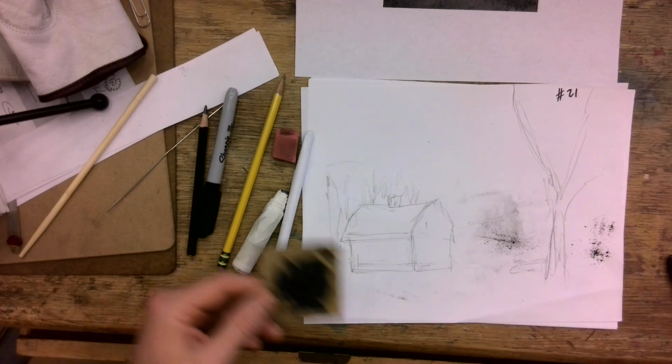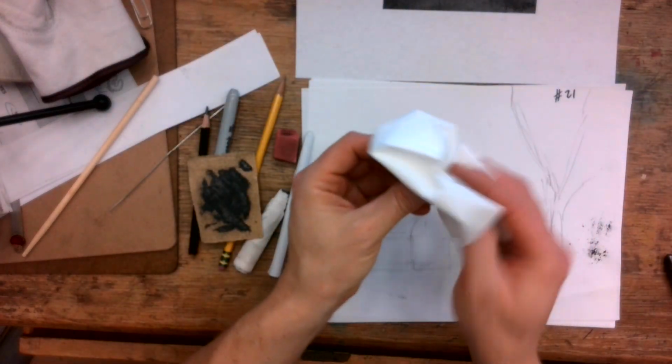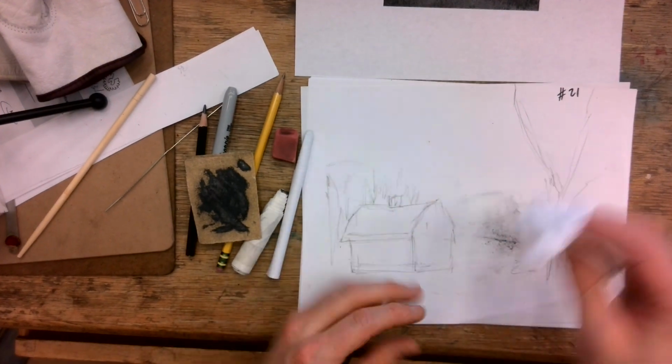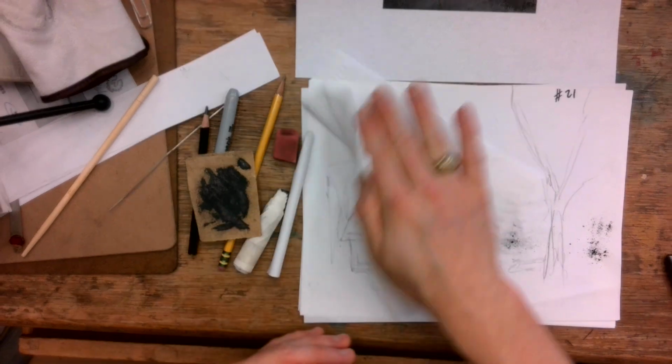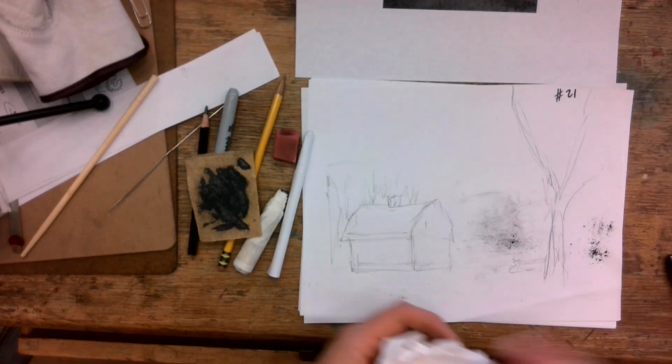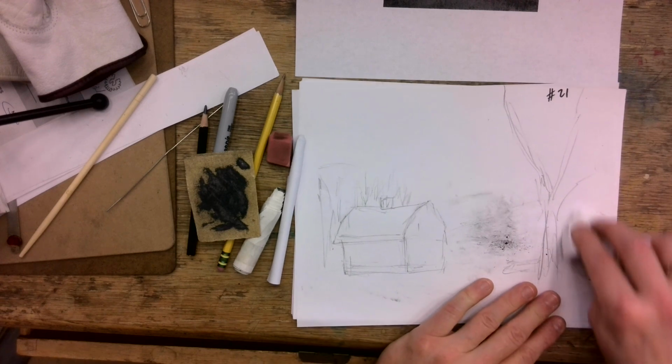There we go. I'm going to take your Kleenex, pull the corners together and turn it into a bit of a loofah. You don't want to be laying it down this way and spreading it. It actually isn't very effective. You want it to be a lot more localized like this, a little loofah, like I said.